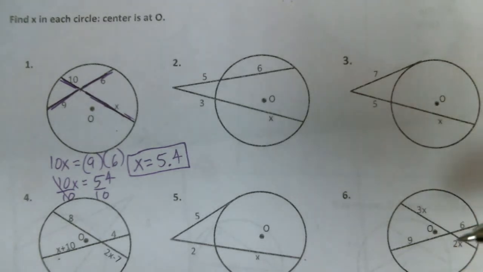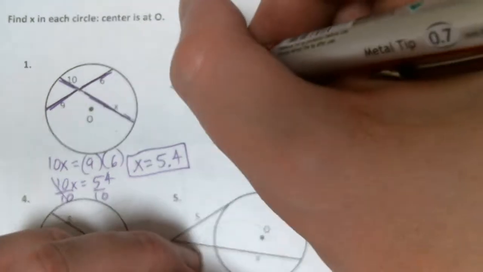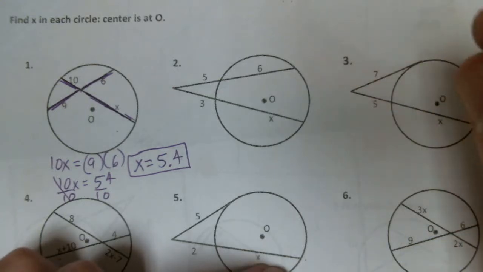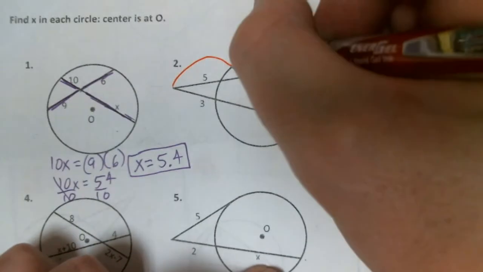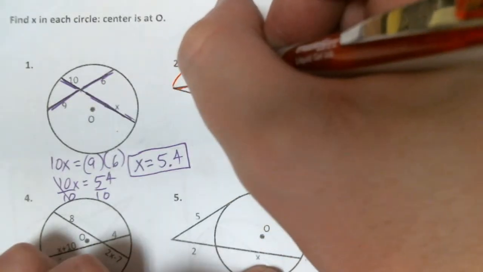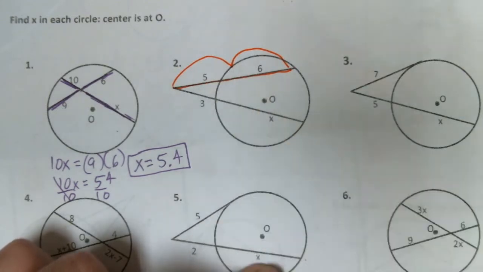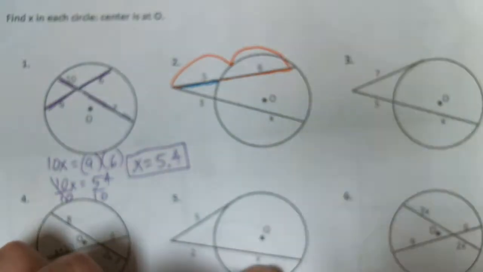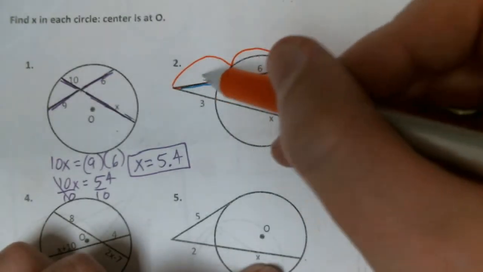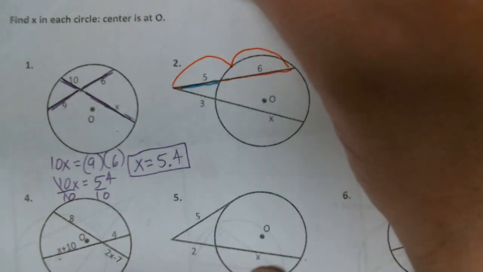Okay, number 2, what kind of problem is this? This is a wee problem. Okay, this one I am going to color code. Okay, so here we go. And this is where students get confused. So listen carefully. The whole piece is the whole piece. Students love to say 5 times 6. 5 is the exterior. Yes, 5 is the exterior. However, what is the whole piece? The whole piece is the 5 plus the 6.